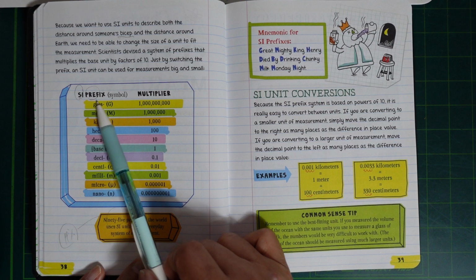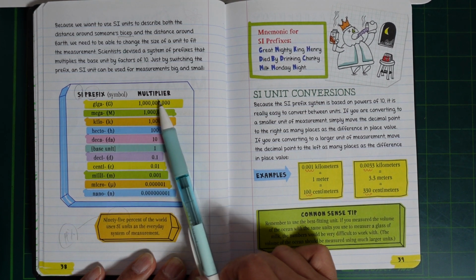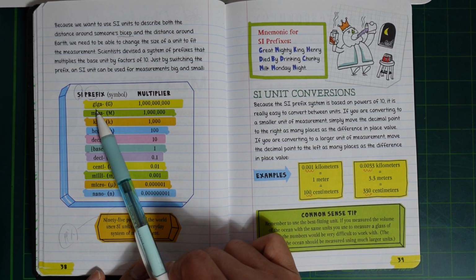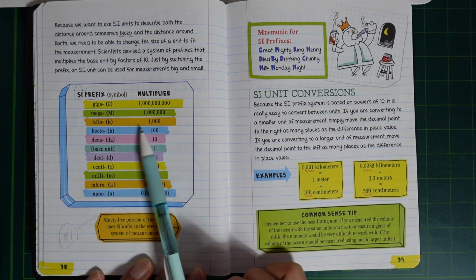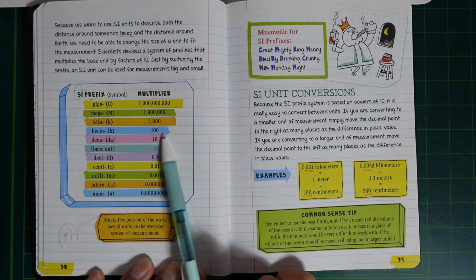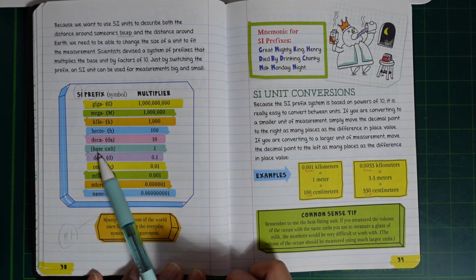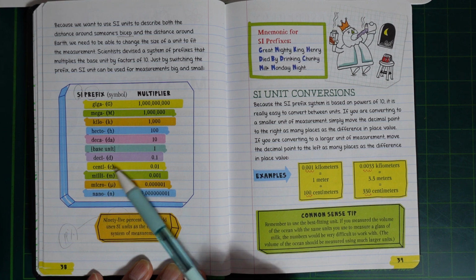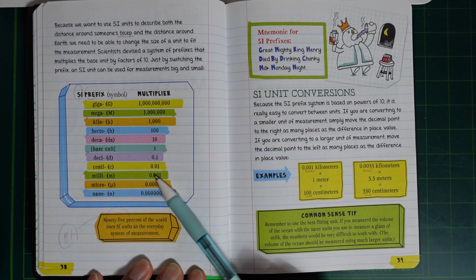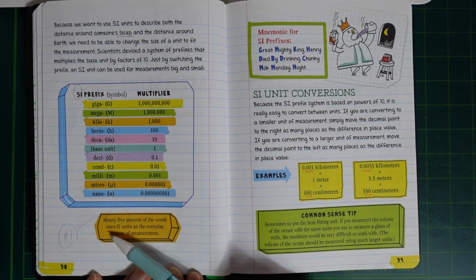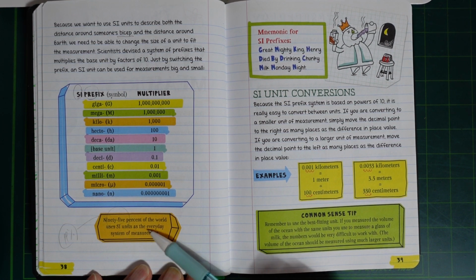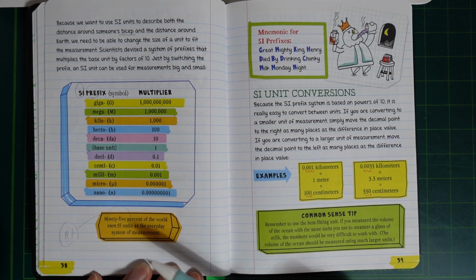SI prefix, symbol, multiplier: giga, mega, kilo, hecto, deca, base unit, deci, centi, milli, micro, nano. 95% of the world uses SI units as the everyday system of measurement.